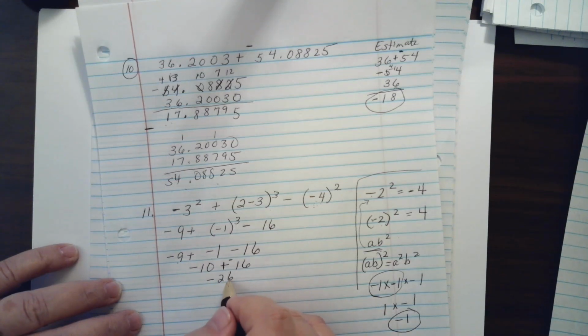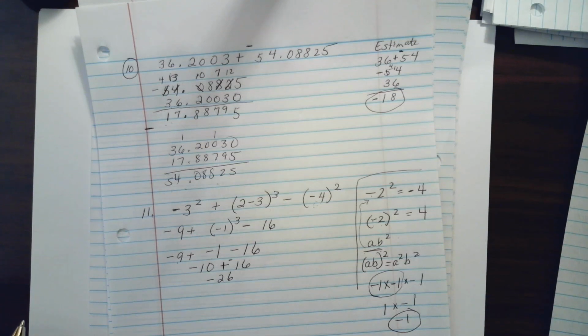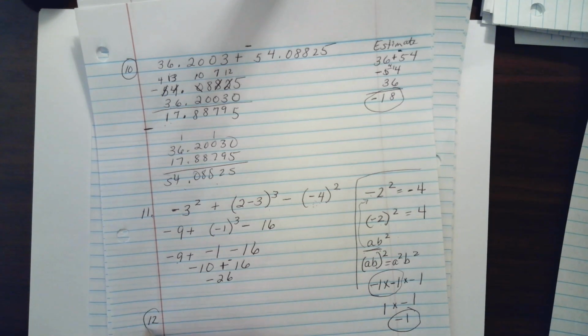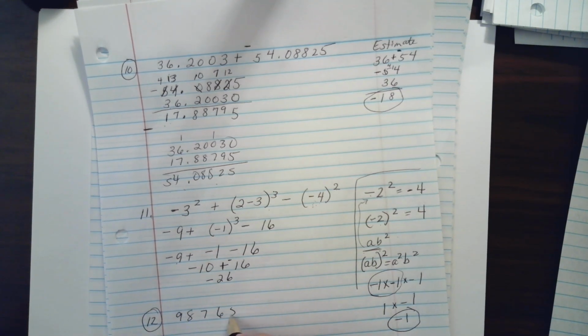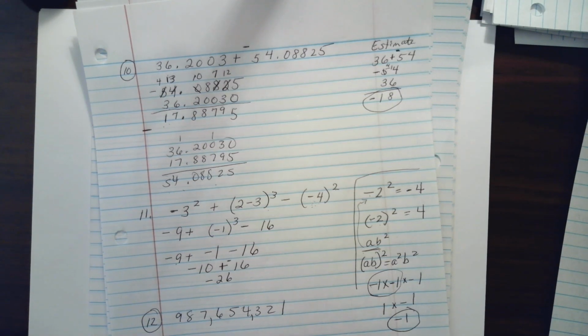Now, the last one was to tell, and I'll write this number backwards, 9, 8, 7, 6, 5, 4, 3, 2, 1. And tell which one is in the 10 millionths place is what I asked. Well, I'm going to split these up into groups of 3. These are your regulars, your hundreds, tens, ones. These are your hundreds and tens, ones, but they're thousands. They have a last name, thousands.